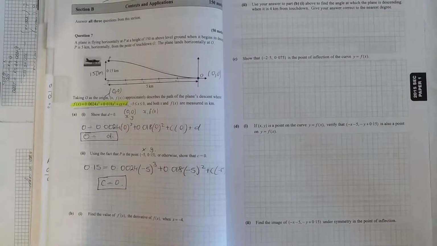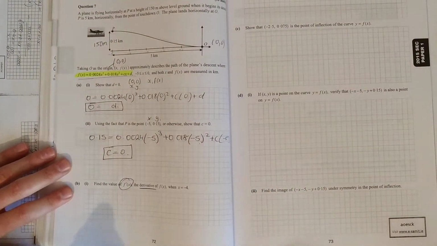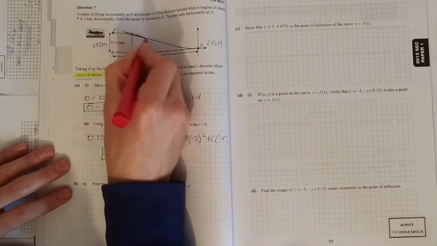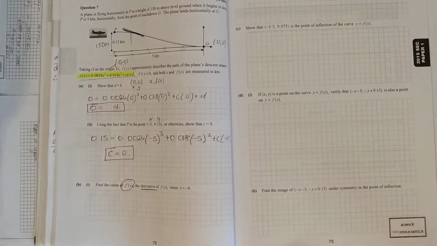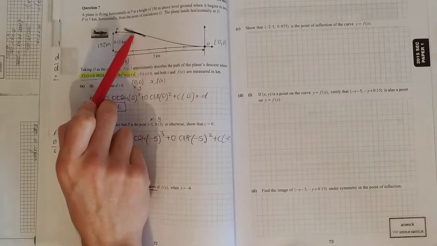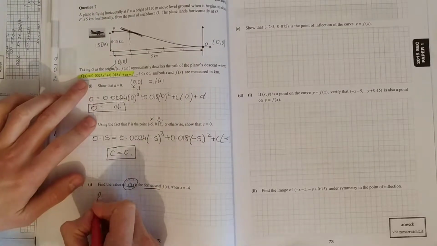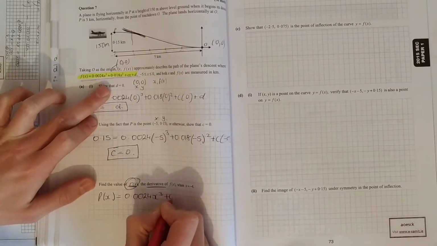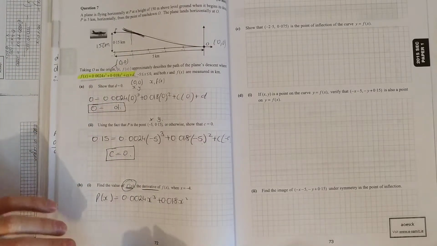Now, B part 1: find the value of f dash x, the derivative, when x is equal to -4. So what's this going to tell you? It's going to give us the slope of the tangent line at -4. It should give us a minus value, because it's going downhill, the slope of the tangent line at that particular point. So your f of x now is simply 0.0024x cubed plus 0.018x squared. Your c's and your d's are both 0, so they're gone.